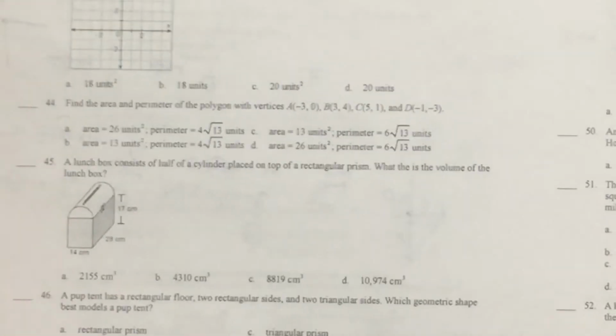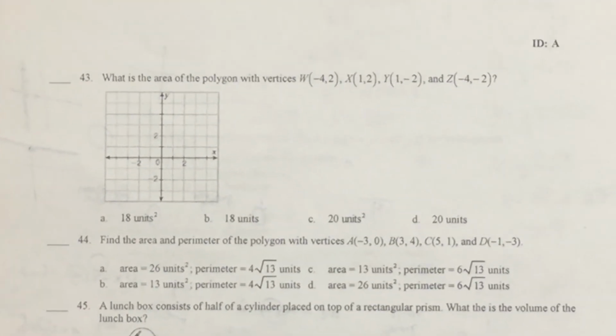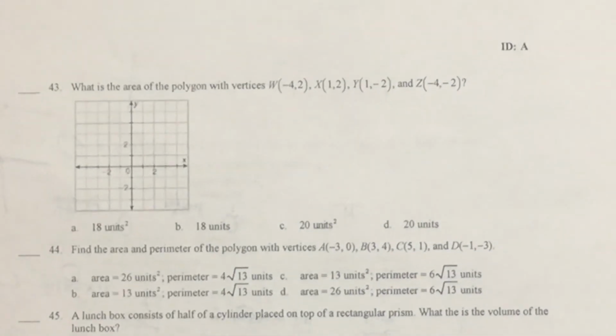All right, 43. What is the area of the polygon with those vertices? So first I have to know what it is, right?